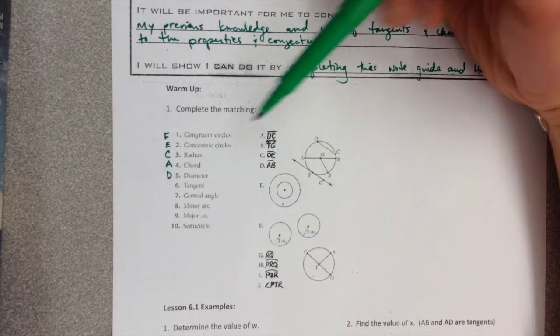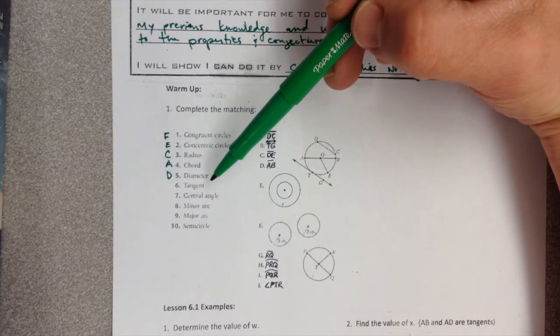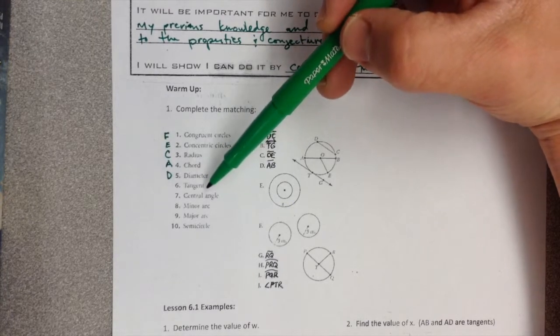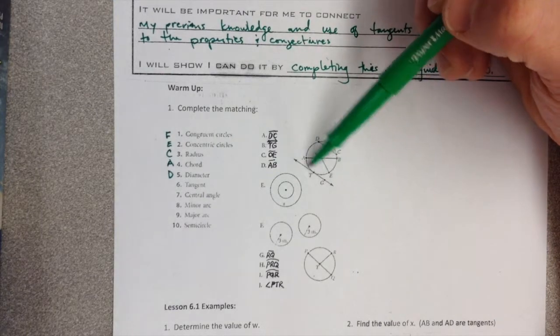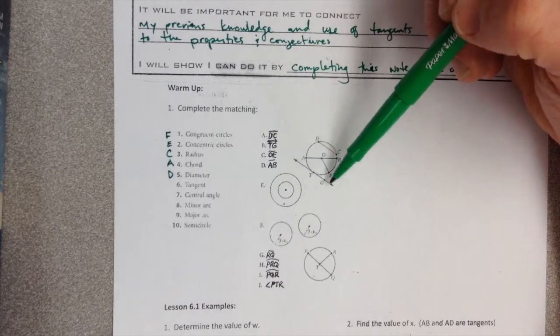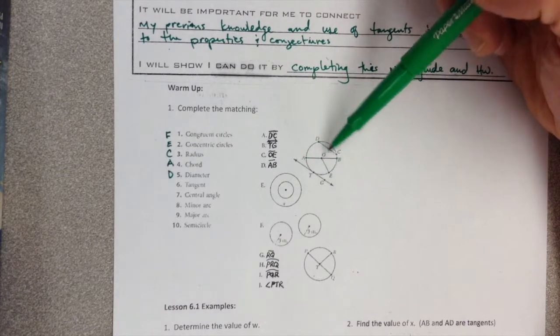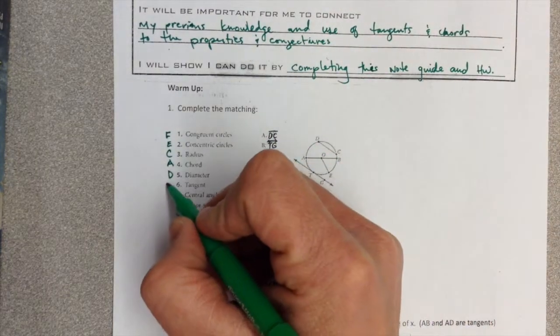Definition of tangent is a line that intersects a circle at exactly one point. Well, here we have this line TG that is intersecting the circle at T and at only T. So that line is tangent to this circle O. So TG is B, that is our tangent.